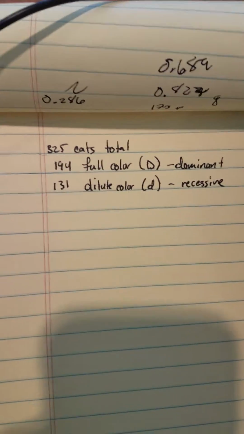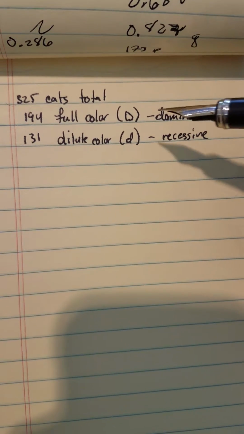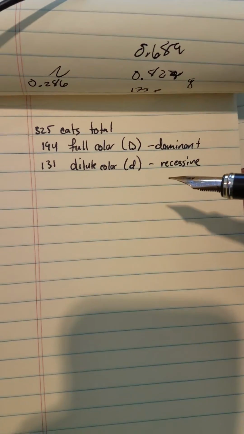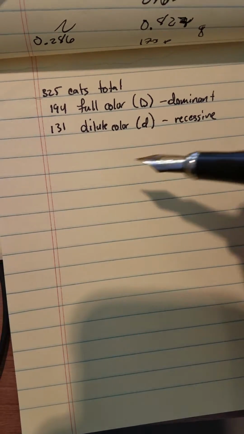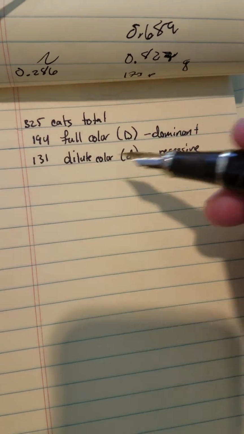Okay, here's your second question. It's really quick. So you had 325 domesticated cats. Full color is the dominant gene, big D, 194. 131 cats have the recessive one. So what we're going to do is the same thing we did before. We're not going to focus on the full one, because the full phenotype that we see in our cats will contain both the homozygous dominant and the heterozygous cats. So we're going to focus on the recessive ones.